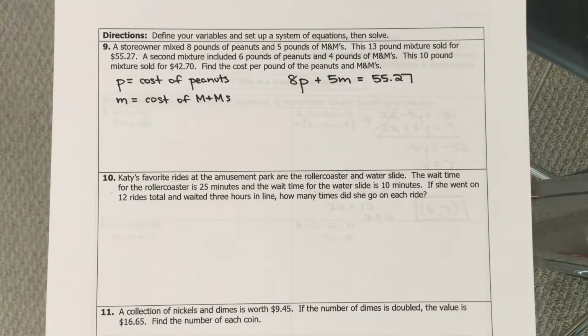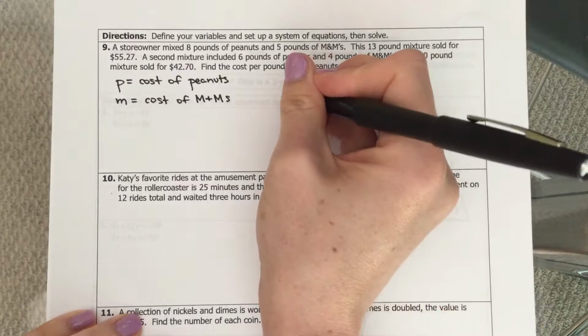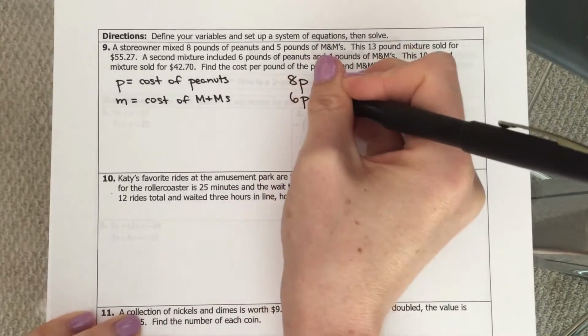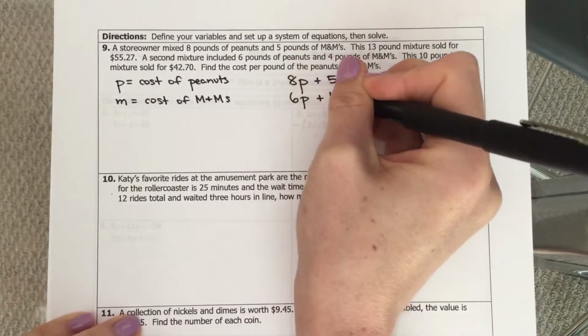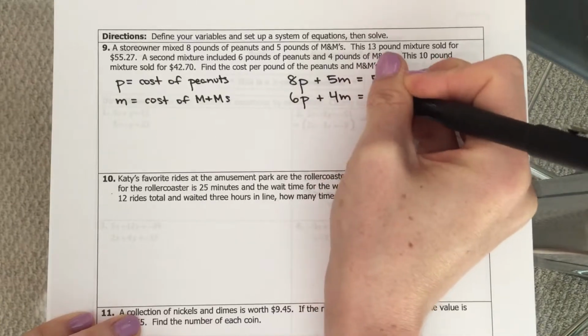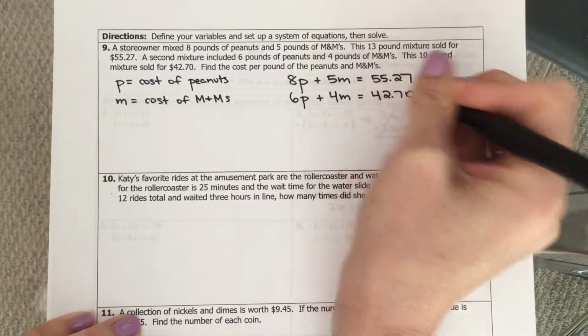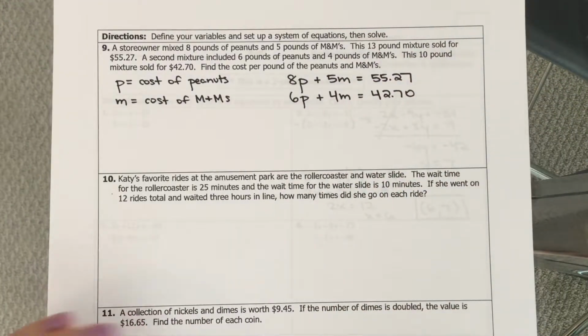The second mixture had 6 pounds of peanuts, 4 pounds of M&Ms. That sold for $42.70. So 6 pounds of peanuts times the price plus 4 pounds of M&Ms times the price equals $42.70. All right, and then step 3, solve the system using your method of choice.